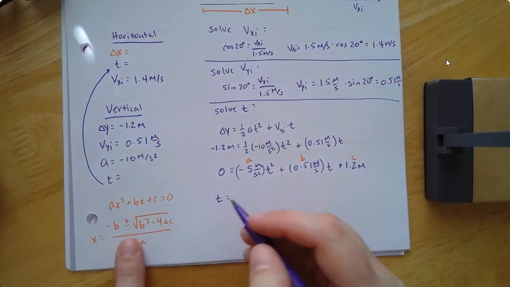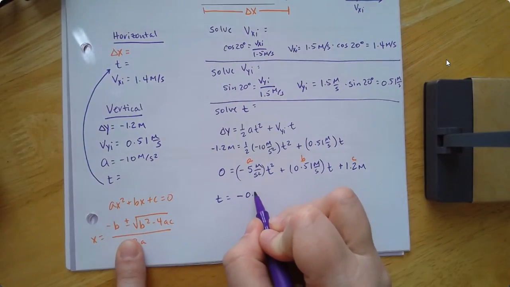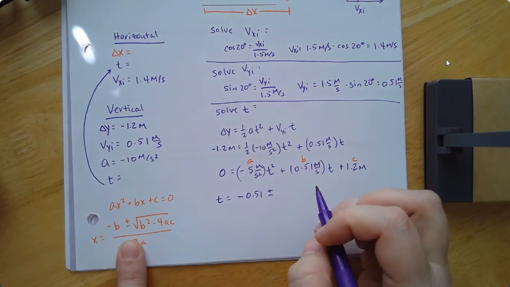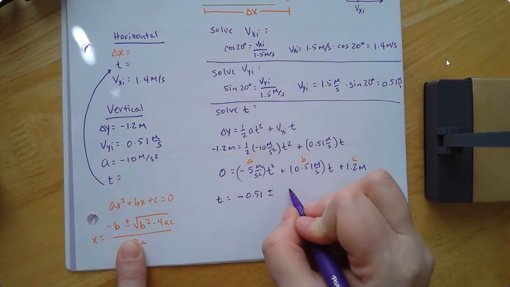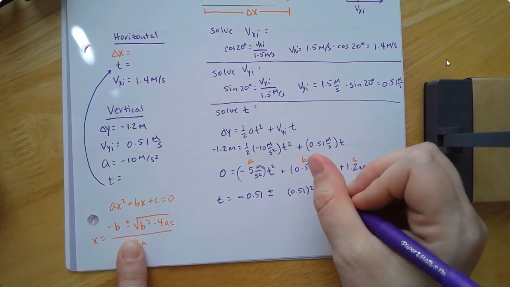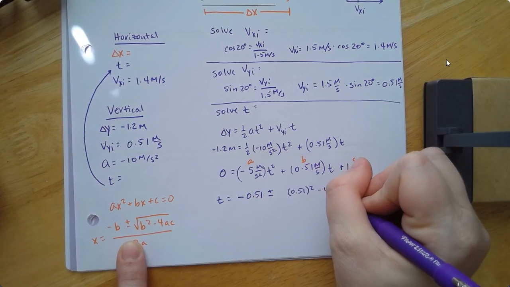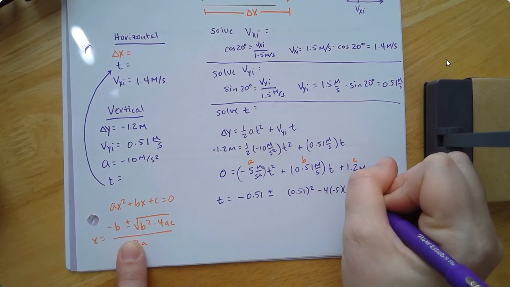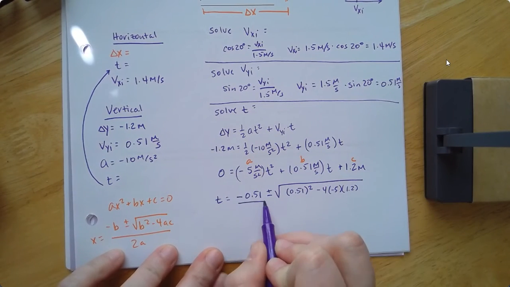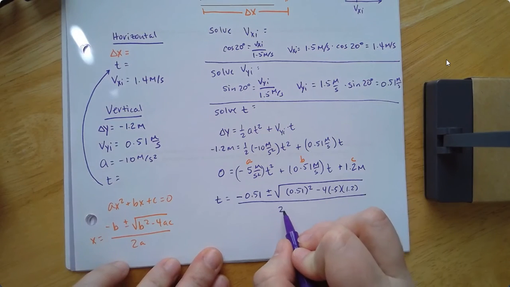So our time is going to be equal to minus 0.51 plus or minus, and I'm going to wait a second to draw my square root because otherwise I'll guess the wrong distance probably, 0.51 squared minus 4 times minus 5 times 1.2, and then that's a square root. And then that's all divided by 2 times minus 10.